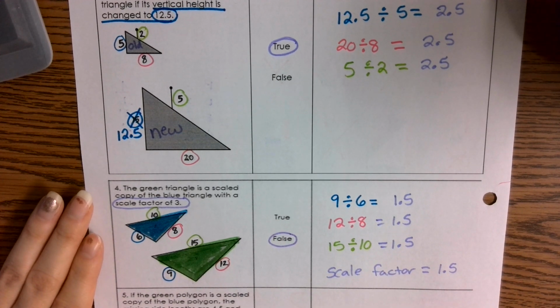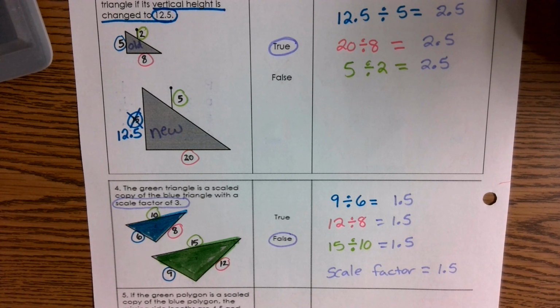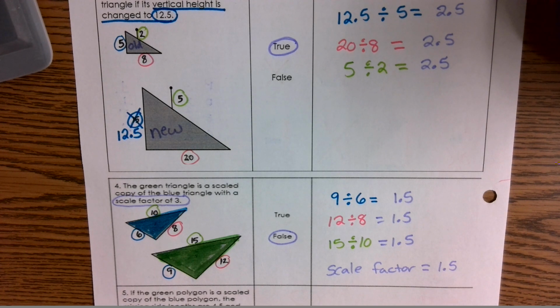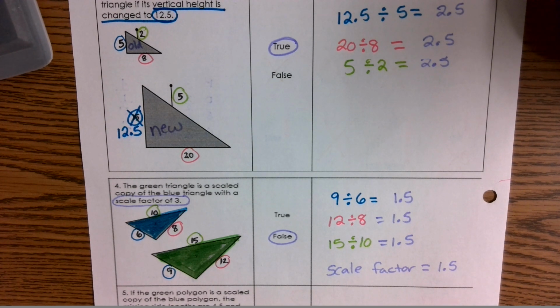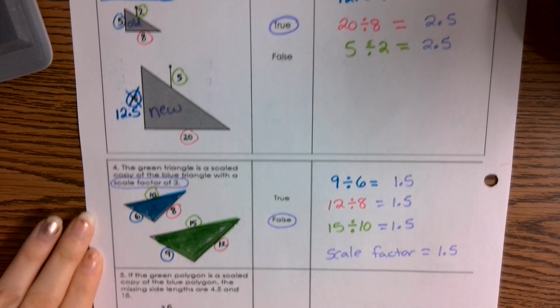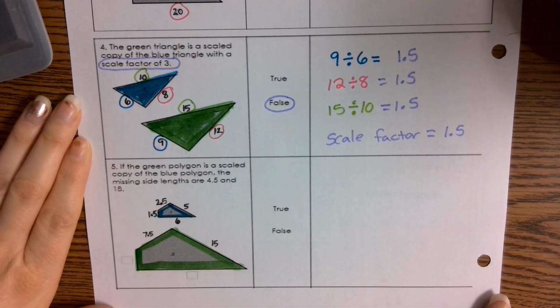You have to make sure that when you are reading through these problems, you read through them in detail. You need to make sure every part of the question they're asking is true. Okay, let's go on to the next one, the last question.